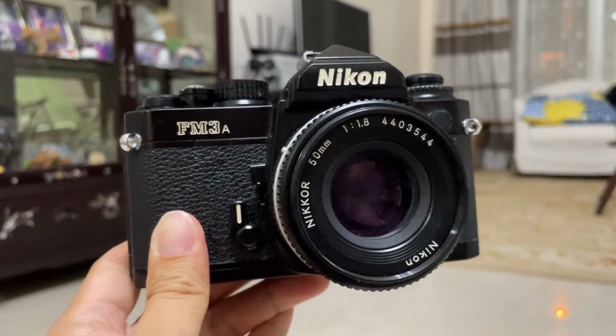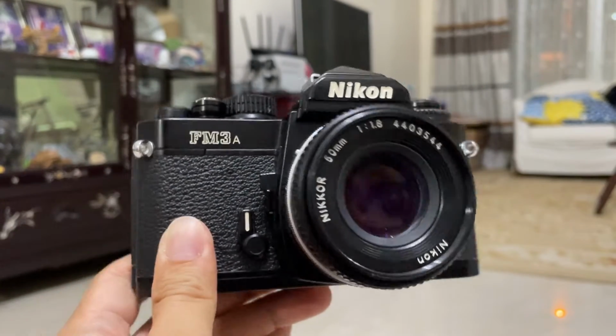Hi everyone, today I'm going to show you how the depth of field trigger works on the Nikon FM3A.